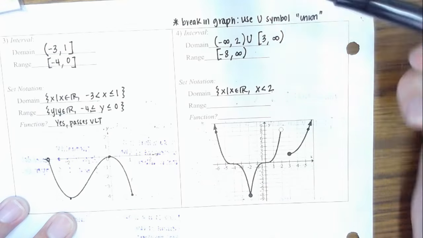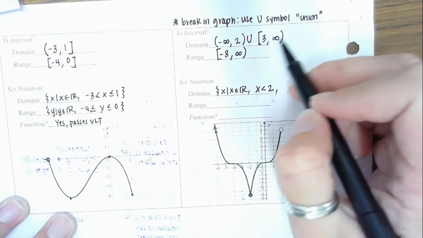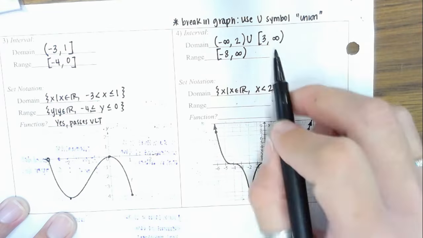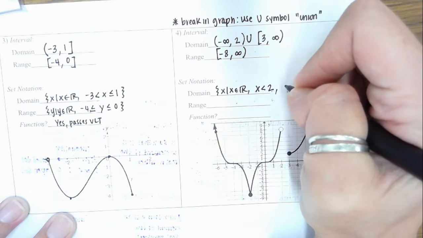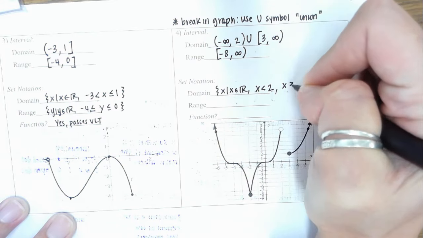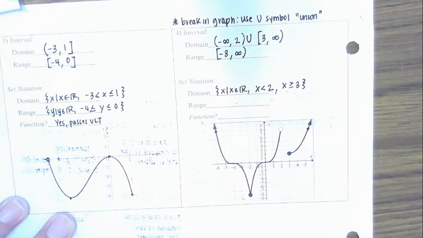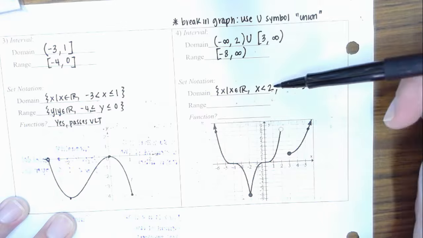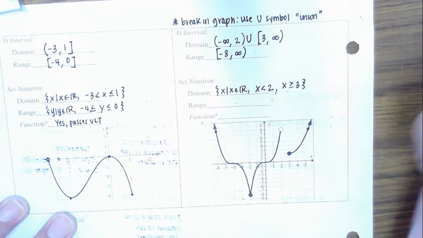That's the parenthesis. And then I'm going to put a comma because there's another piece that I have to take into account. This is telling us that X could be anything greater than 3. And the 3 is included. So I'm going to write that as X could be greater than or equal to 3. And that's what's going to finish off my set notation. So when you have a U, you're going to have multiple pieces that you're going to need to write in your domain with the set notation.